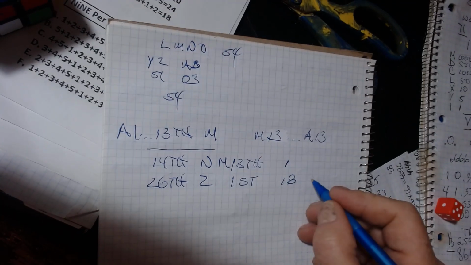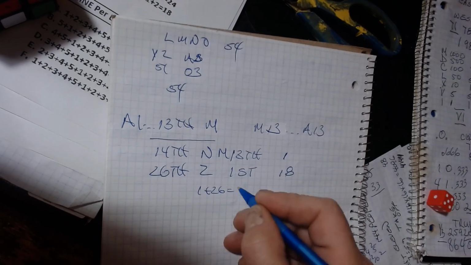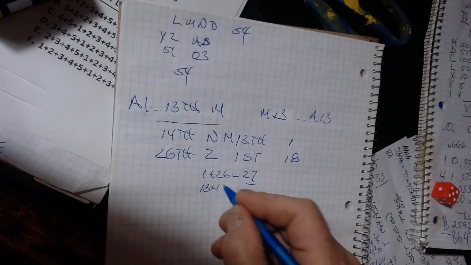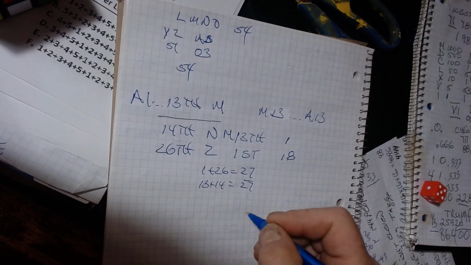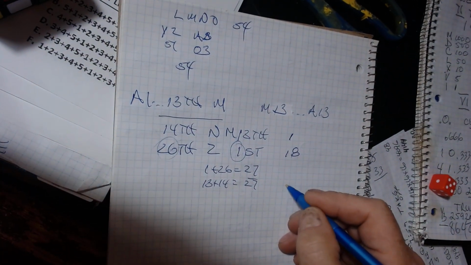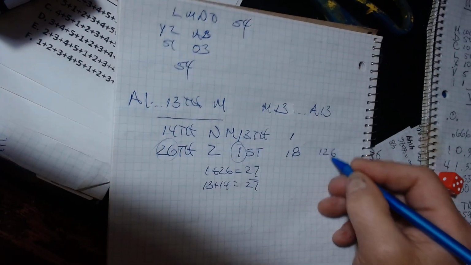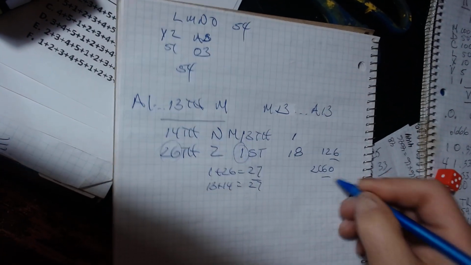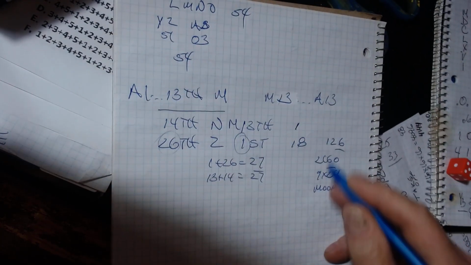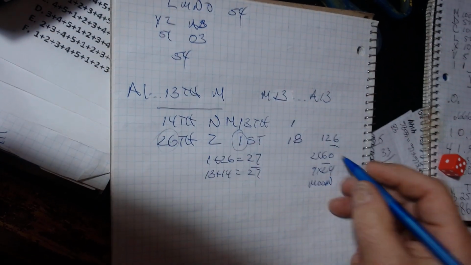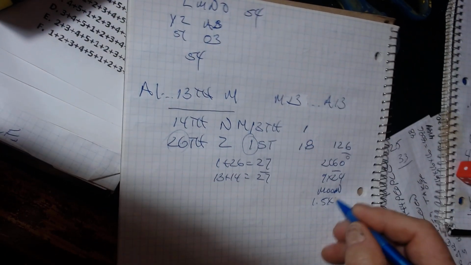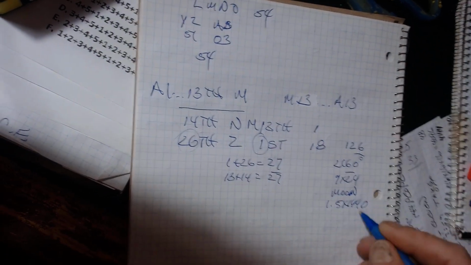The total here, 1 plus 26 equals 27. When you do this over here, 13 plus 14 equals 27. But over here, you see the 1 and you see the 8. You have 1, 2, 6 also, which shows up, and 2160 is the 9 by 24 birth cycle through the moon. The diameter of the moon is 2160 miles, which is 1.5 times the 1440 minutes of the day.